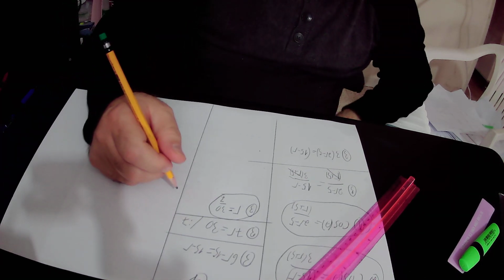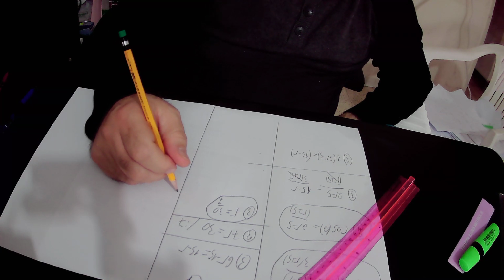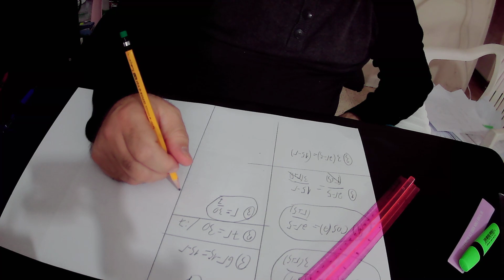And we know that the diameter of any circle or semicircle is twice as large as the radius.